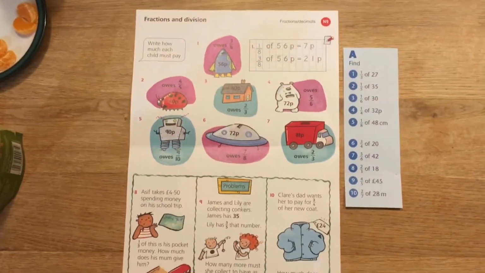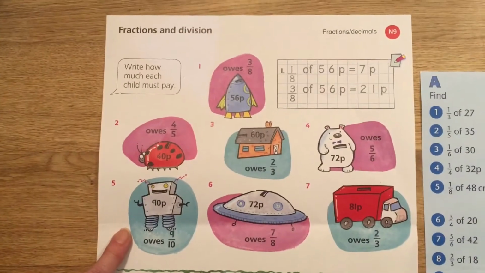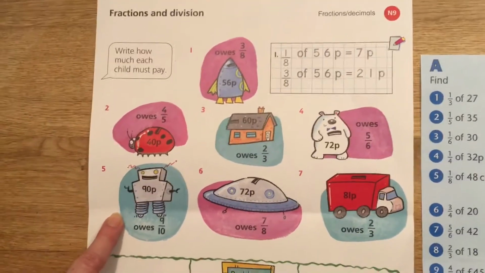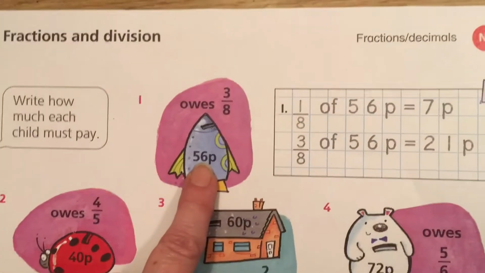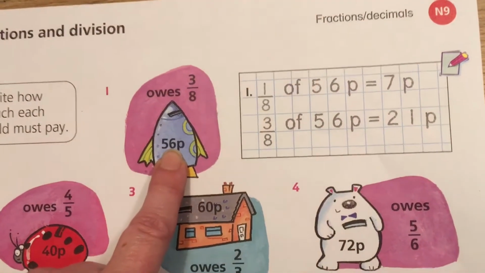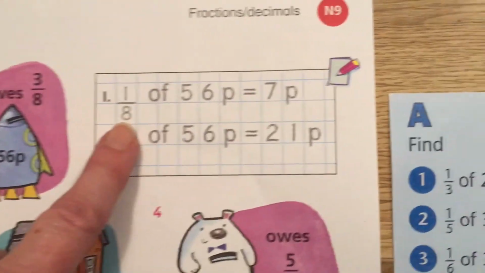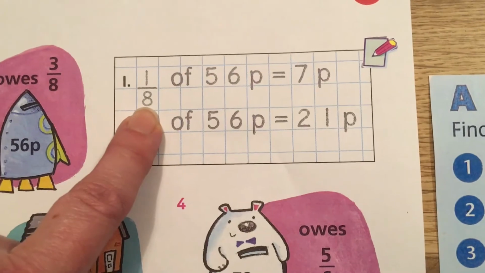Okay. So the first thing you could try, you've got to try and work out how much each child has got to pay. So this is your total amount, okay, so you can see them, 56p for this one, and they owe 3/8. So if you look at the working out here, just like I was doing, first thing you've got to do is find 1/8.